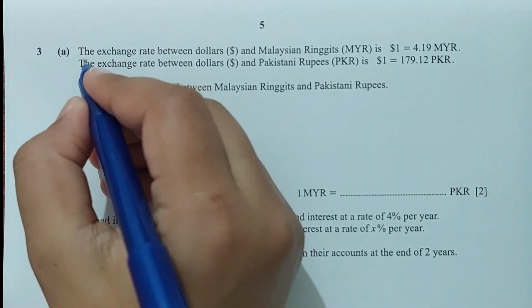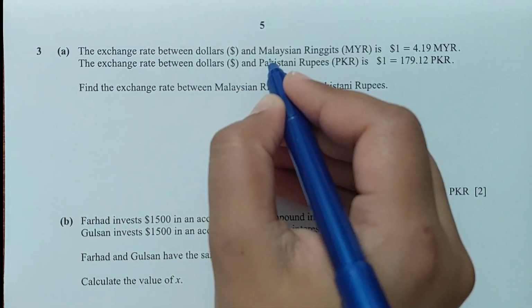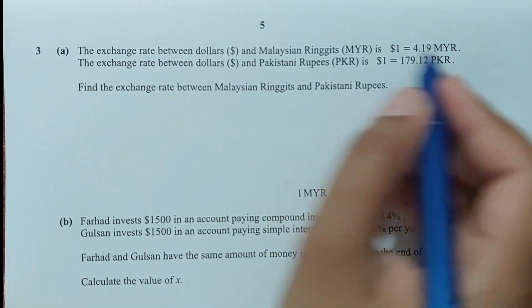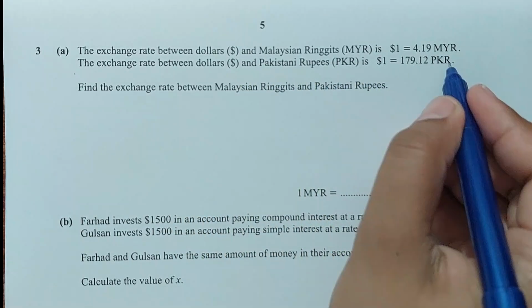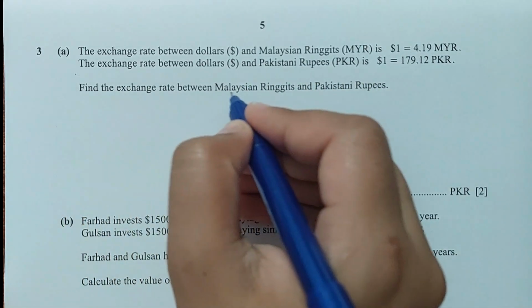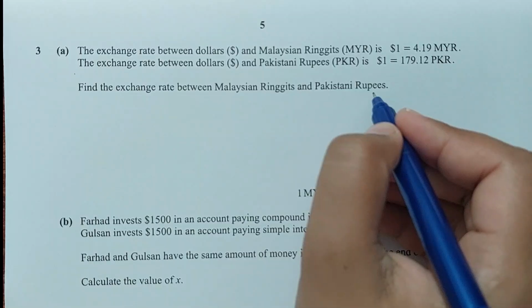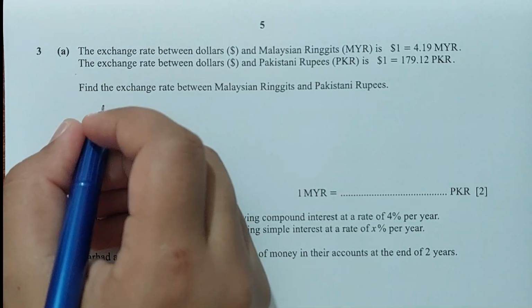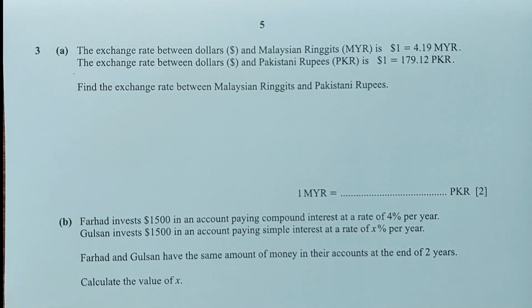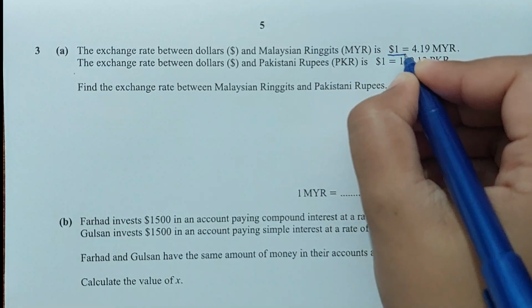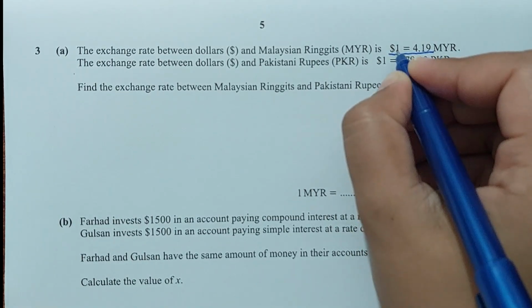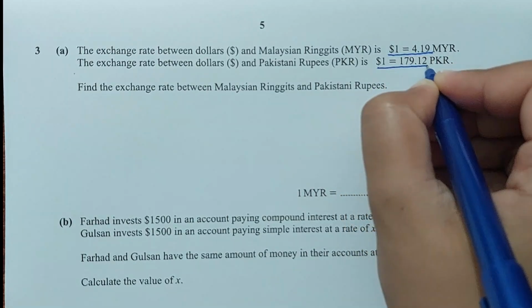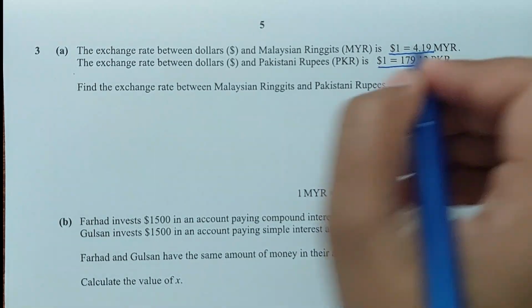Question number 3, part A. The exchange rate between dollars and Malaysian ringgit is given, and the exchange rate between dollars and Pakistani rupees is given. Find the exchange rate between Malaysian ringgit and Pakistani rupees. All right, we are given that $1 equals 4.19 Malaysian ringgit, and $1 equals 179.12 Pakistani rupees.